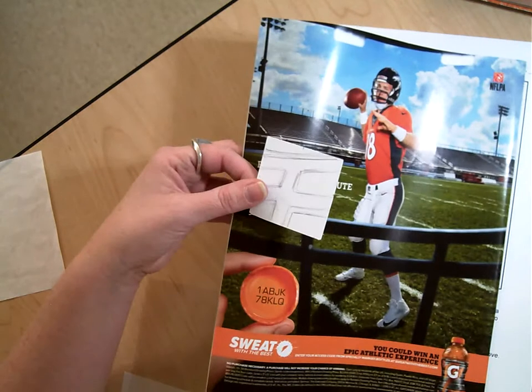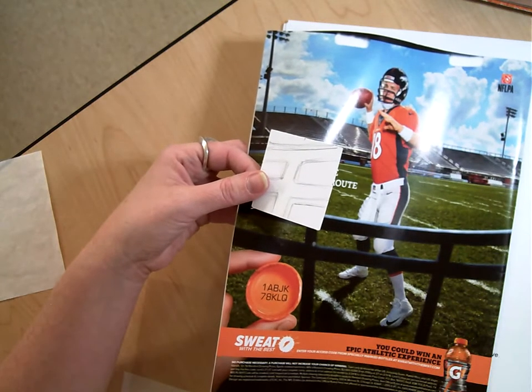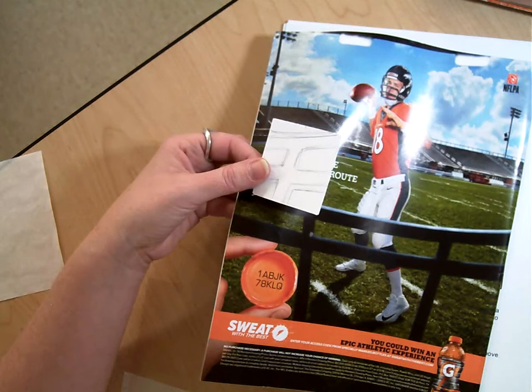With the magazines, you can actually draw on the pages and you can tear the page out, but you can't do that with a book. So that's one of the reasons we're using magazines.